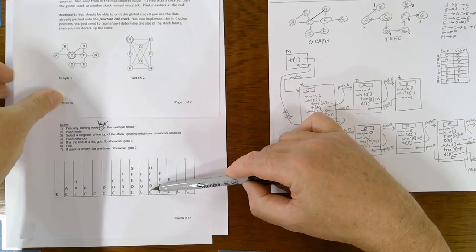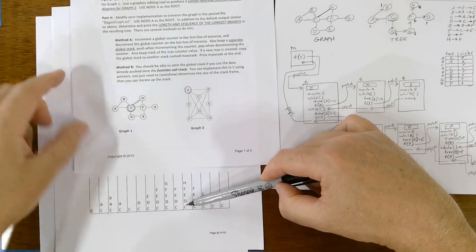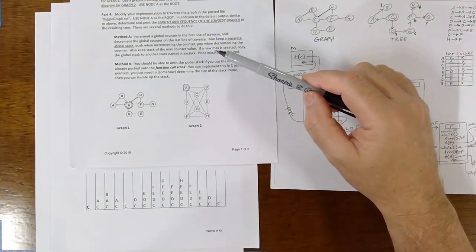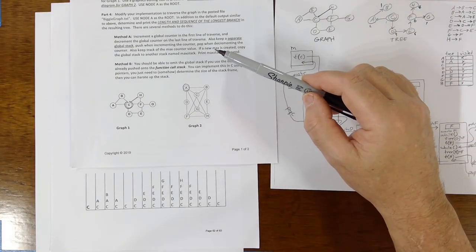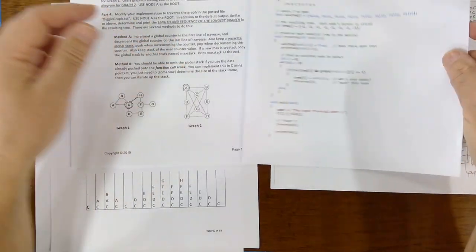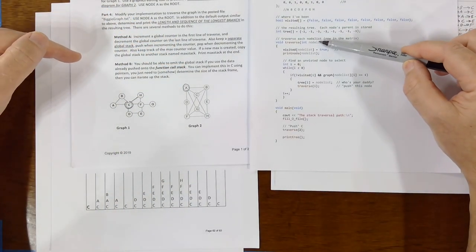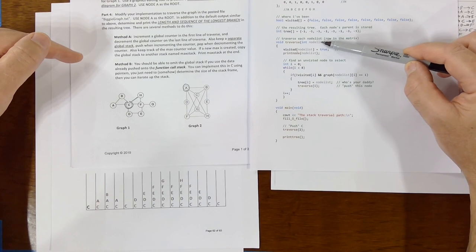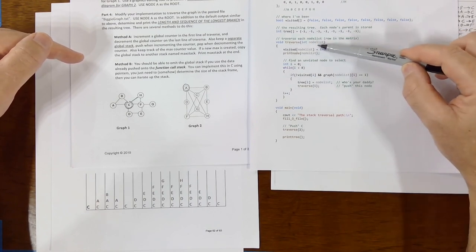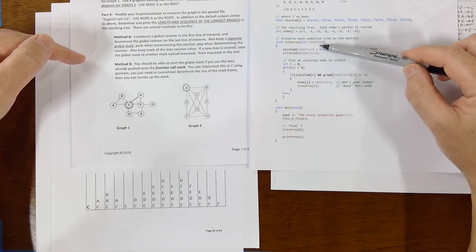So the easiest way to do that is every time you call traverse, when you come into traverse here, increment a counter. Put a counter in here. It'd have to be a global counter or a static, right?